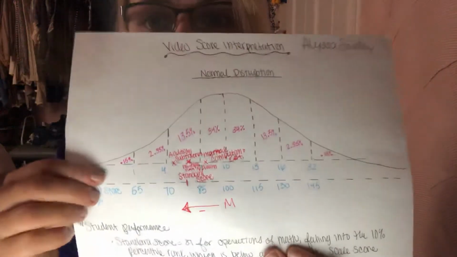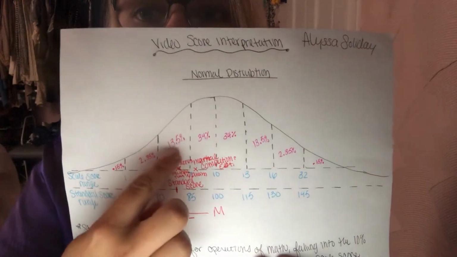Also, this student was tested to be in the 10th percentile range. So you can see here that I have like 13.5. Oh my god, it's backwards in the video. I'll send a copy of this in my submission as well.